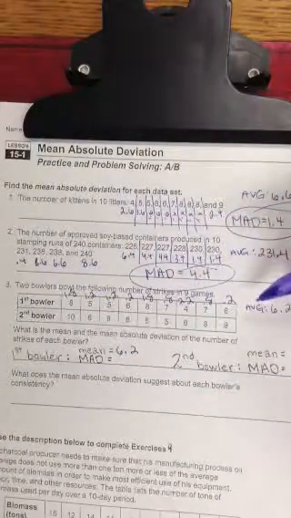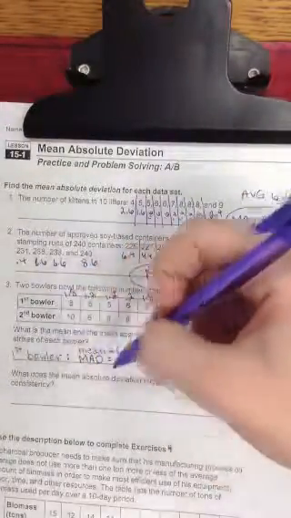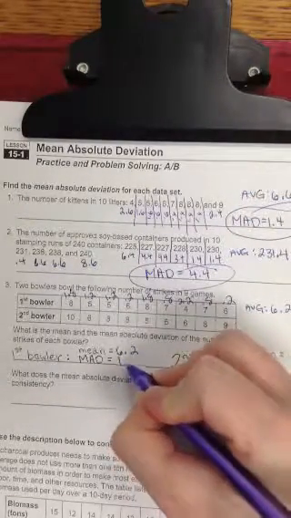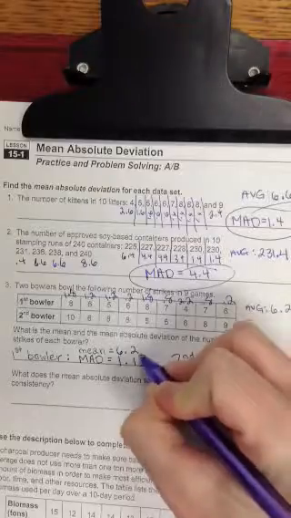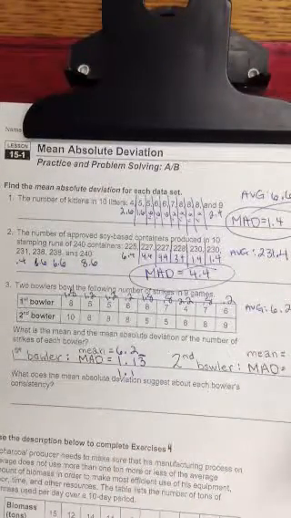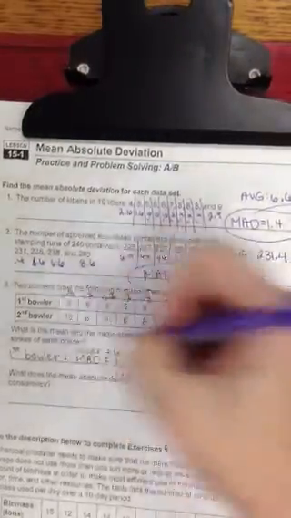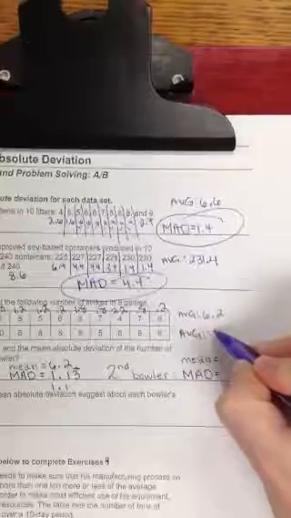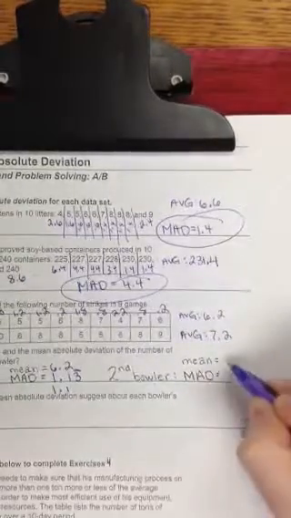Then you had to average those positive deviations. So the MAD of the first bowler was another repeater, 1.13 repeating, but if you just rounded it to like 1.1, that's good. The average for the second bowler is another repeater. This time it was 7.2 repeating.